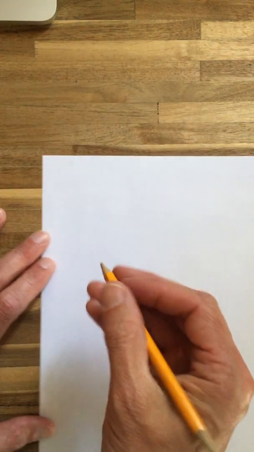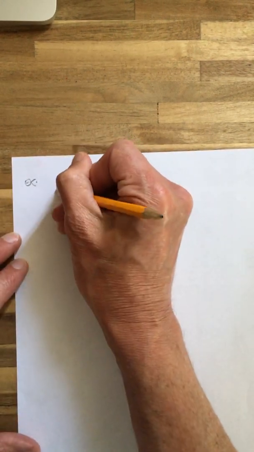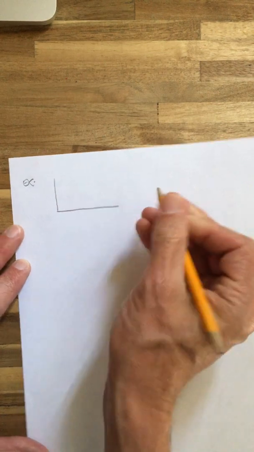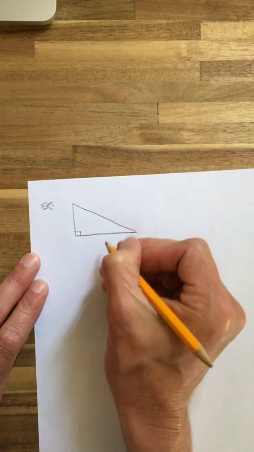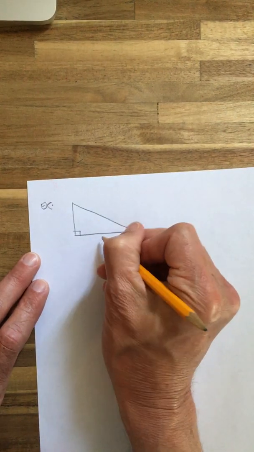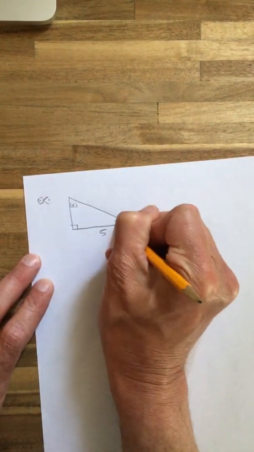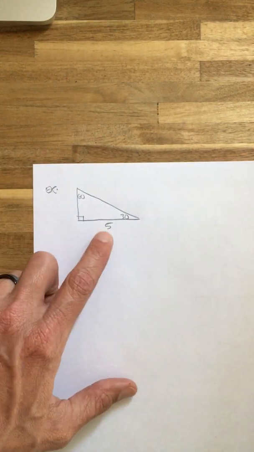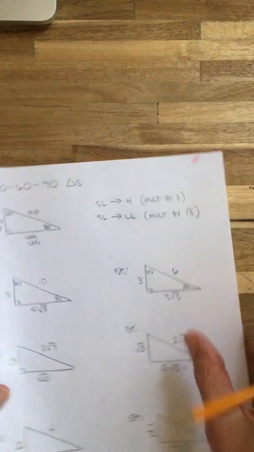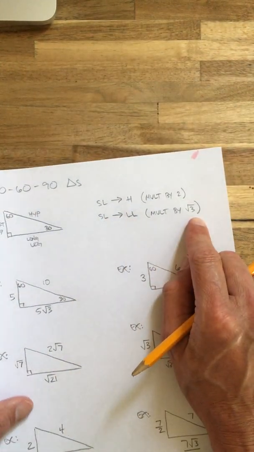Okay? Let's try something a little more challenging. I'm just going to do 2 more examples. This will probably be enough for today. If I give you something like this, 5. Now keep in mind, this is the long leg. Remember, to go from the short leg to the long leg, you multiply by radical 3.